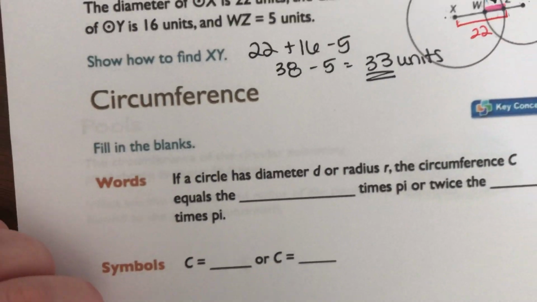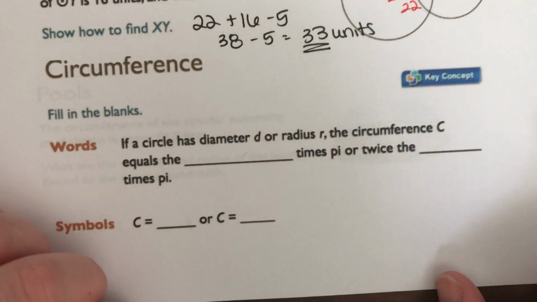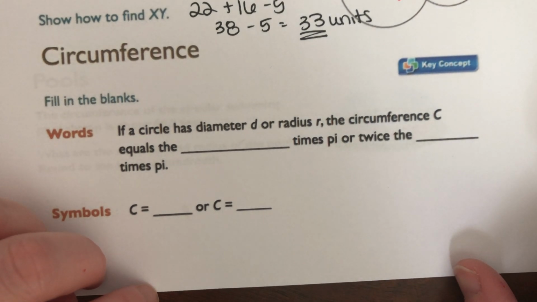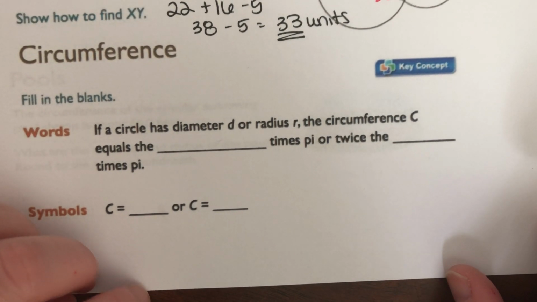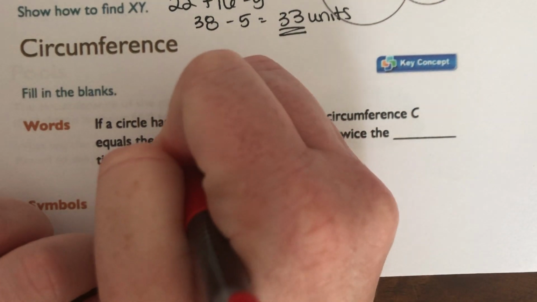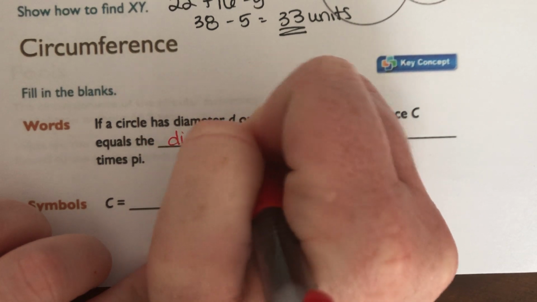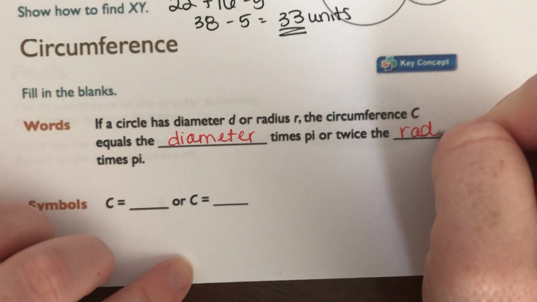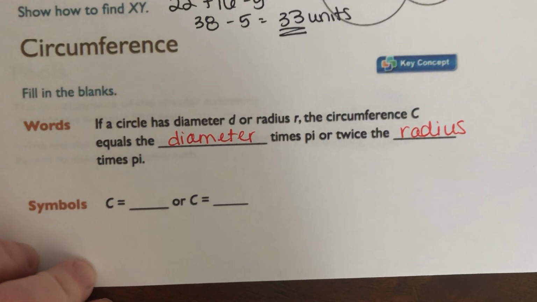All right, and then we have circumference here. So circumference, if a circle has a diameter D or radius R, the circumference, which we call C, equals the blank times pi, the diameter times pi, or twice the radius times pi, right?